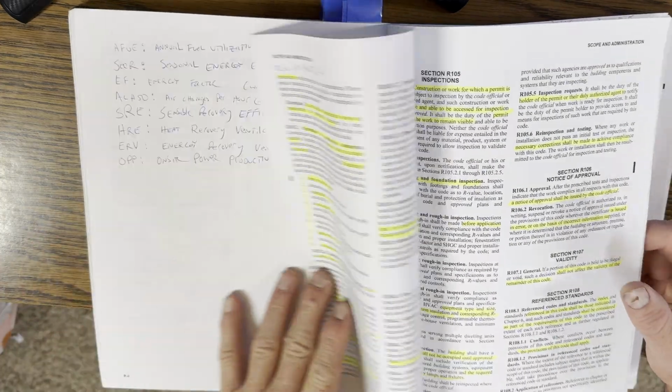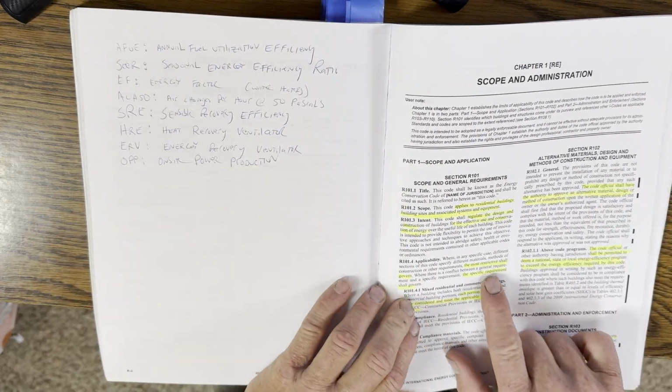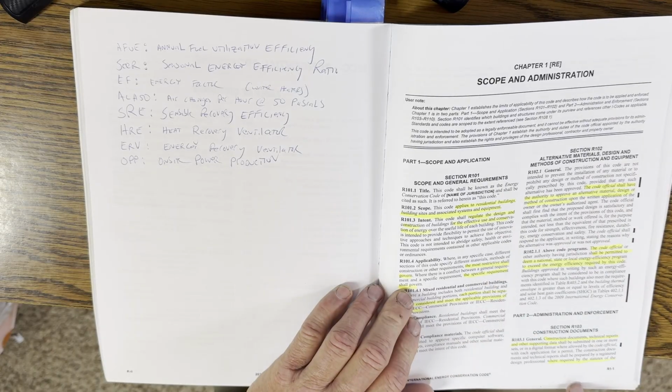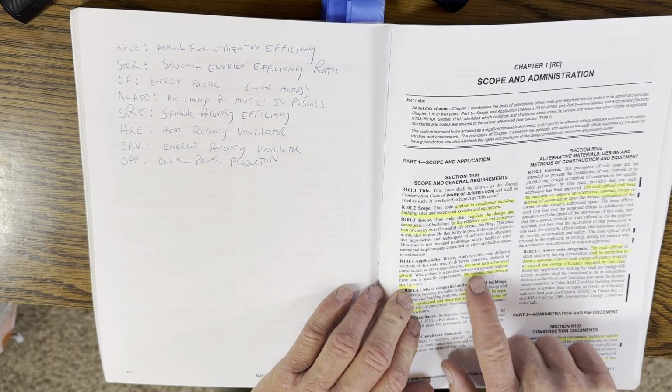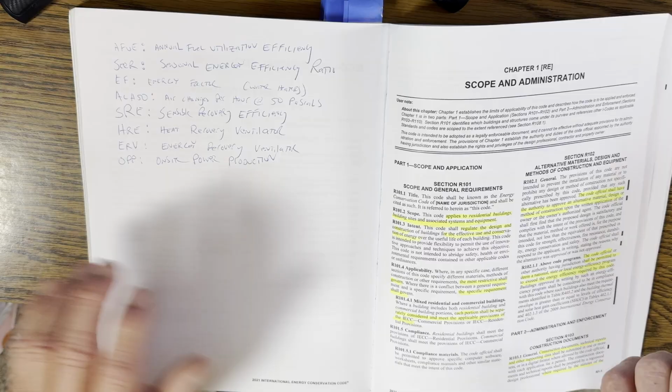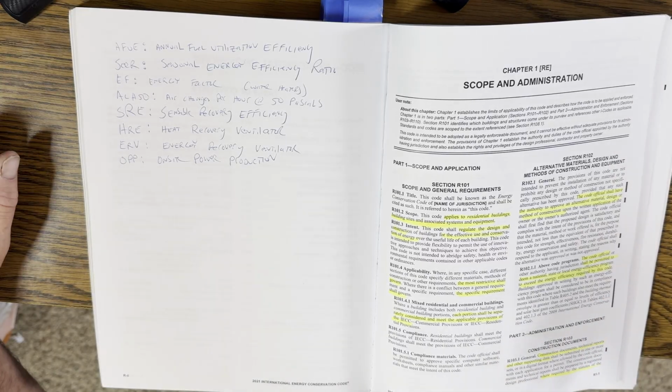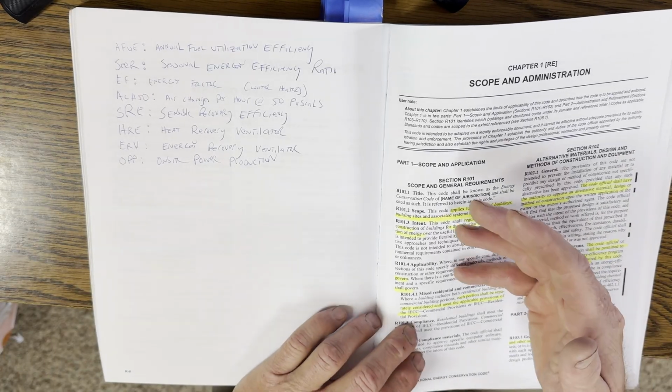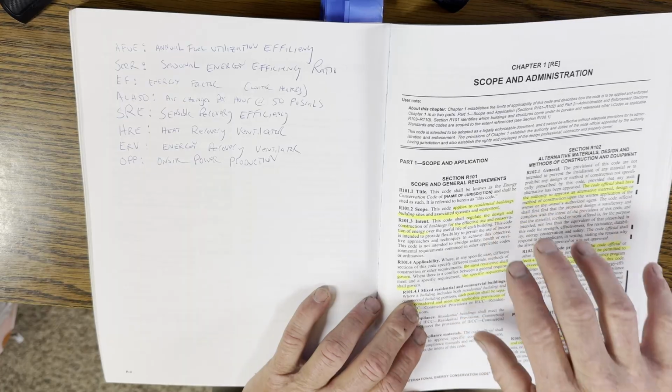Okay, let me go back to chapter 1. The most restrictive, this was asked: which one are you going to use? If you have your standard code, the IECC, as well as reference documents, which one do you use? It's going to be the IECC. It's the specific code.